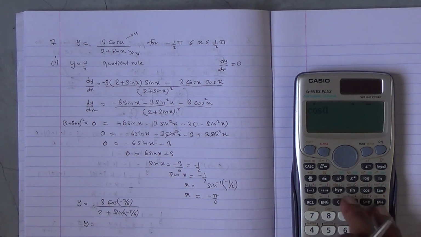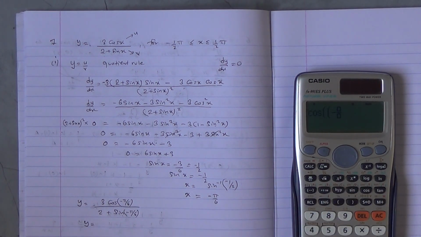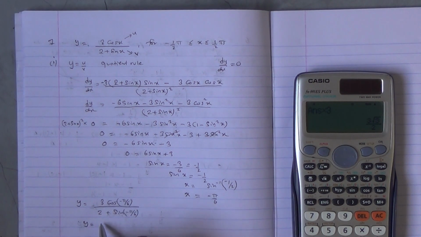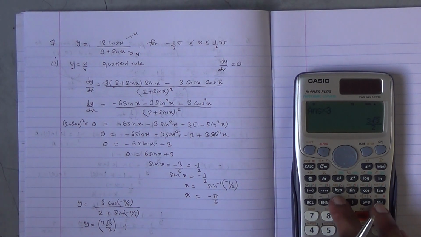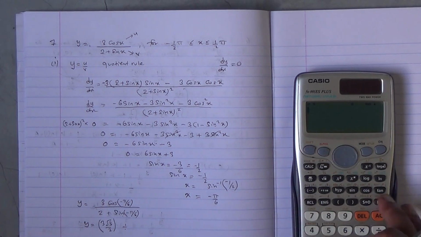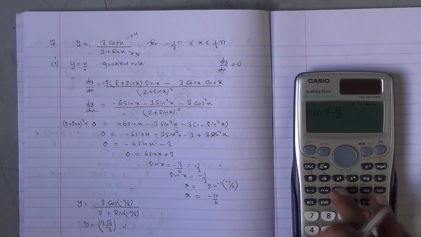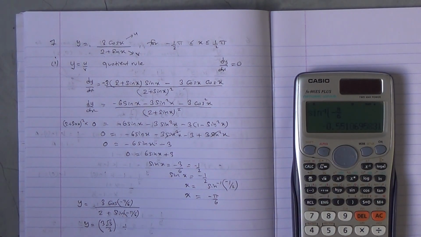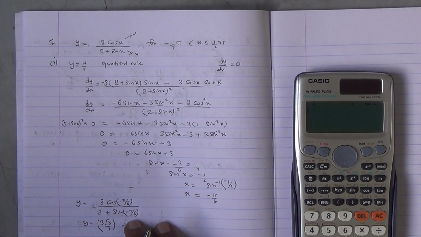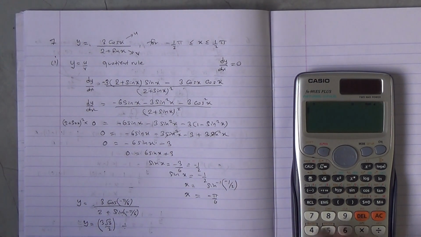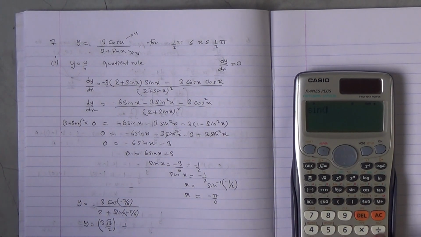So cos of negative pi upon 6 times 3 gives you 3 root 3 upon 2, divided by 2 plus sine of negative pi upon 6, which is negative half.